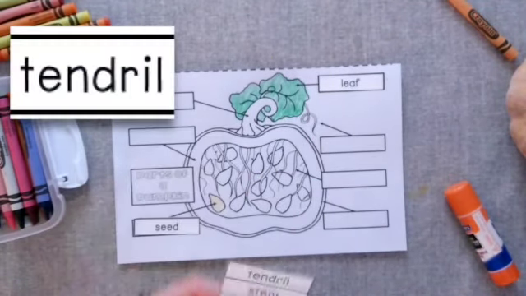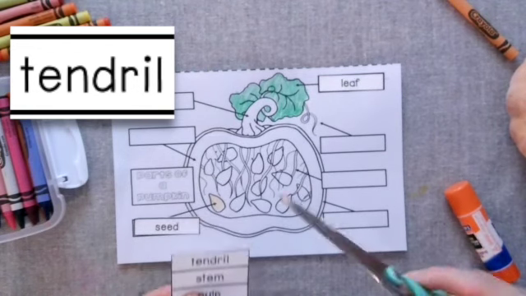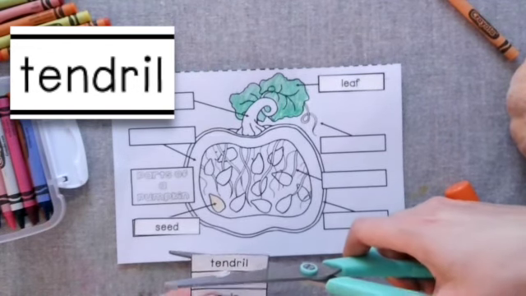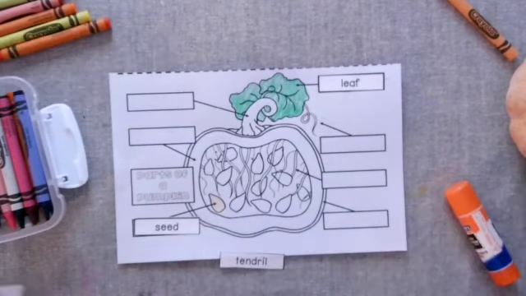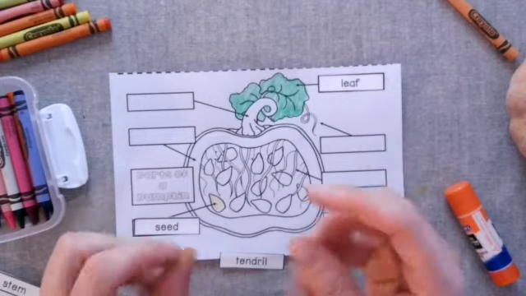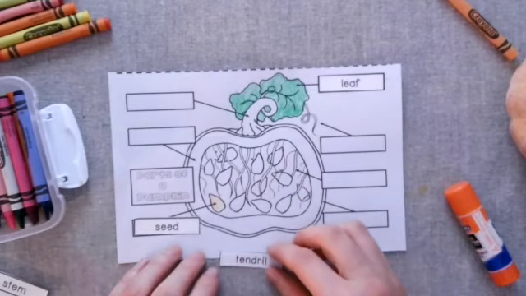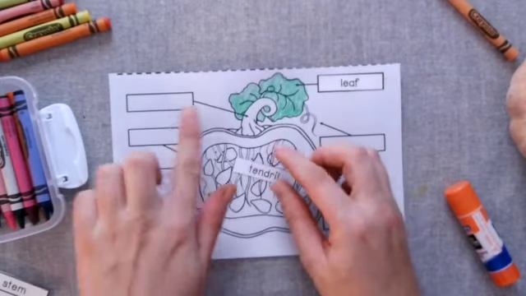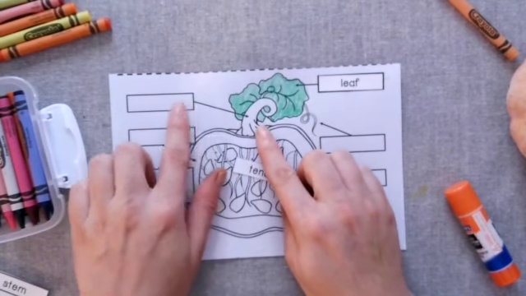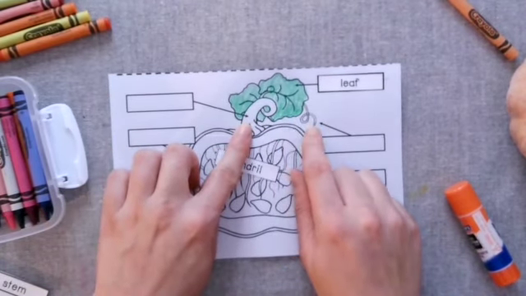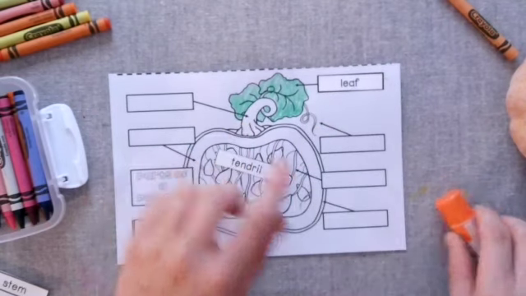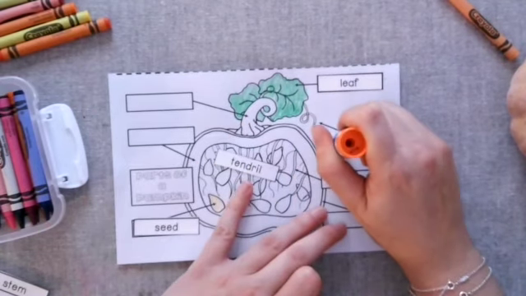Ooh, my next word is the one that starts with a T. It's tendril. We talked about this. A tendril is part of a pumpkin stem and its leaves. What it does is it wraps around stuff and holds that pumpkin into place so it can grow. So again, I know it's going to be on the outside. I have this one, which is pointing to this little curly Q right here. This is our tendril. Our tendrils are not very big.